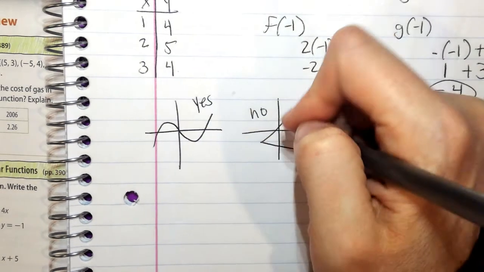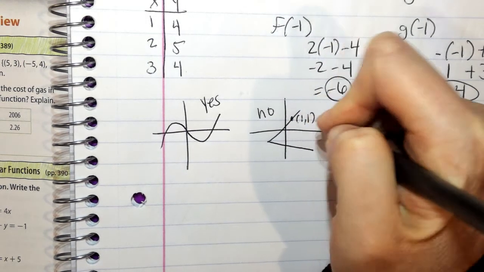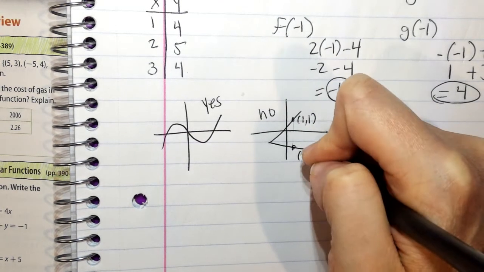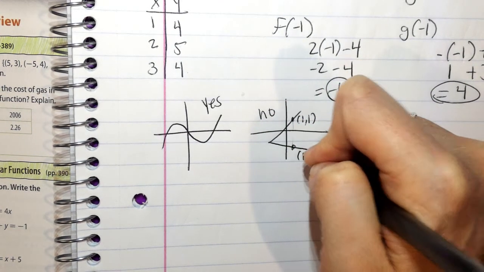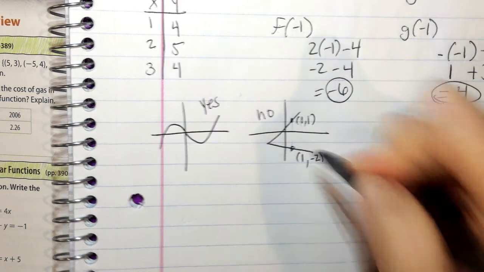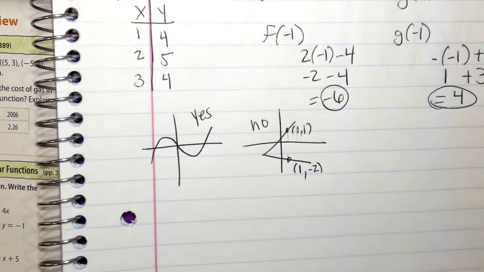What that means is right here, maybe this is x is 1, y is 1. Well, if I go straight down, that would be x is 1 and maybe y is negative 2. So my x values are repeating, so that's why that would not be a function. That's how the vertical line test is kind of tracing that to see if that x is paired with more than one y.